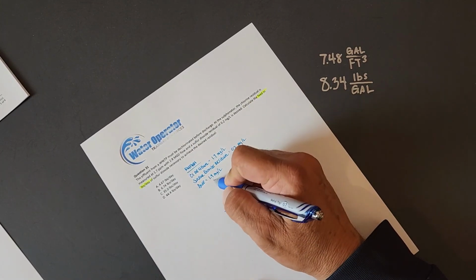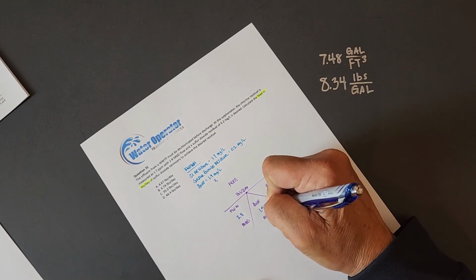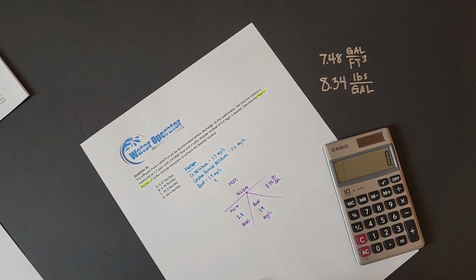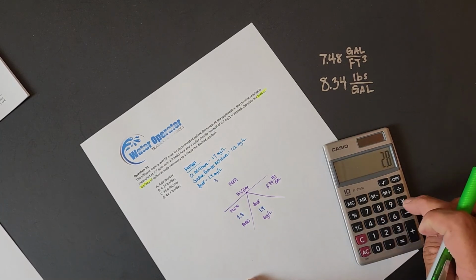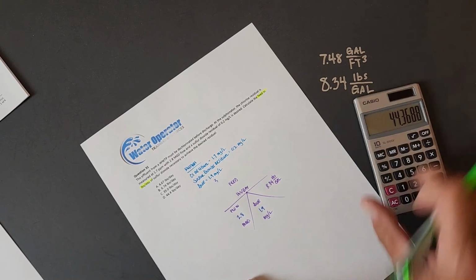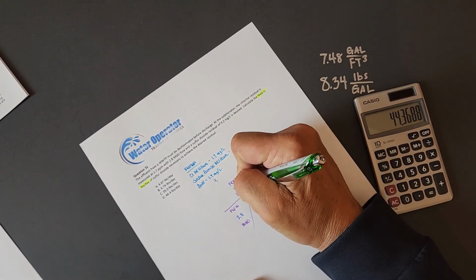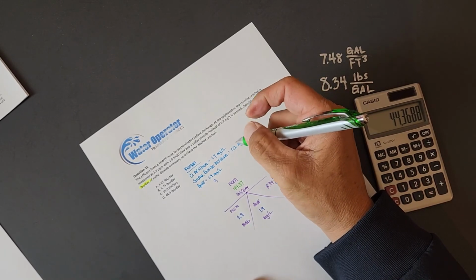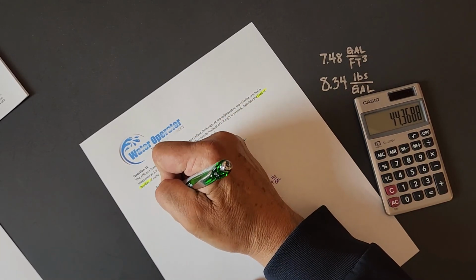And we've calculated the dose to be 1.9 milligrams per liter. We have some calculations to make here. 2.8 times 1.9 times 8.34 gives us 44.37 pounds per day. The best answer is D.